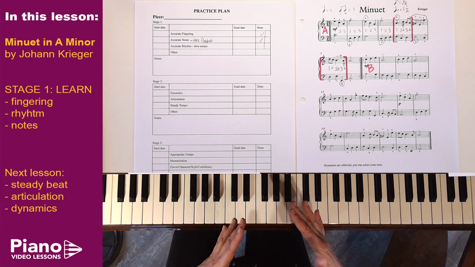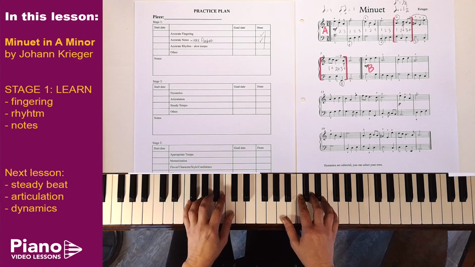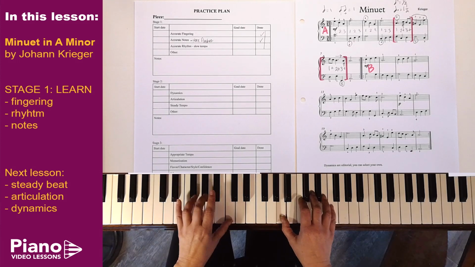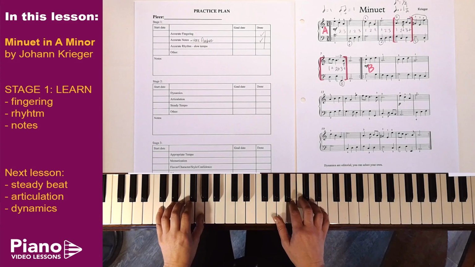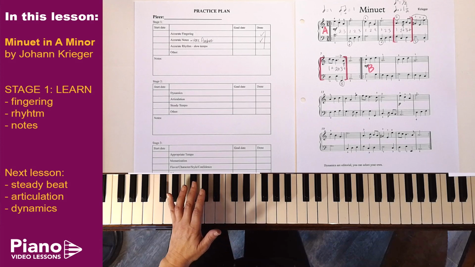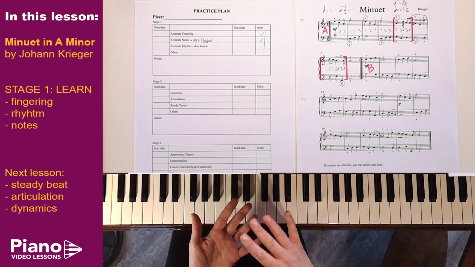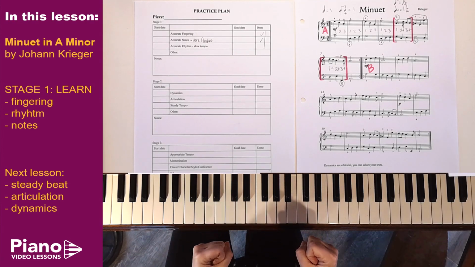So if you had to stop anywhere to think, that's okay. You're allowed to take little breaks in your playing. Might go something like this. 1 and 2 and 3 and 1 and 2 and 3 and 1 and 2 and 3 and 1. So basically what I'm doing there is I'm just stopping at the bar line to think a little bit. At this stage, it's okay if our beat is not steady. We can stop and think when necessary and even spend extra time on any tricky parts.